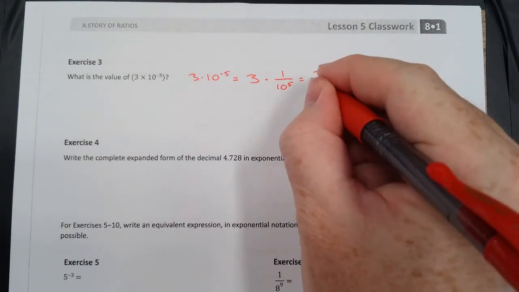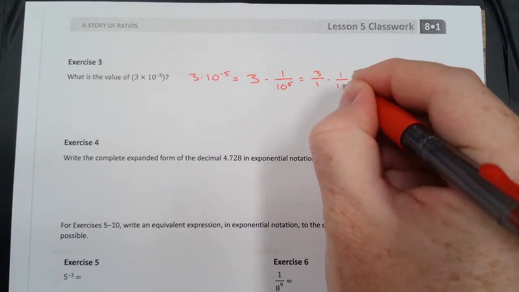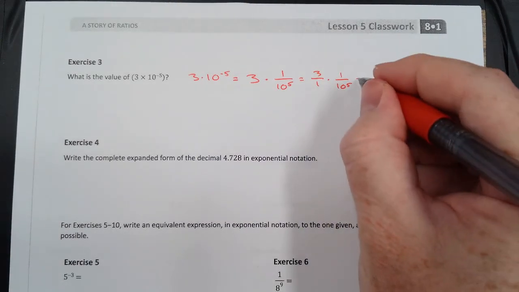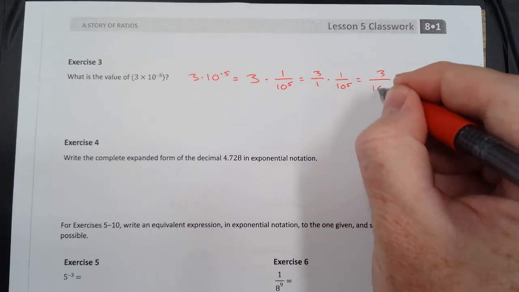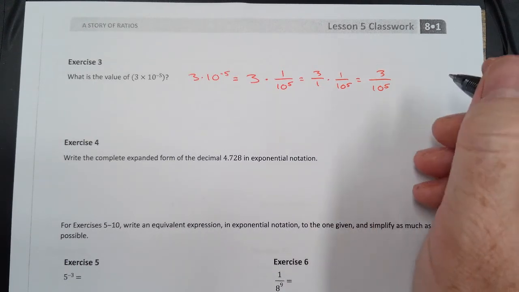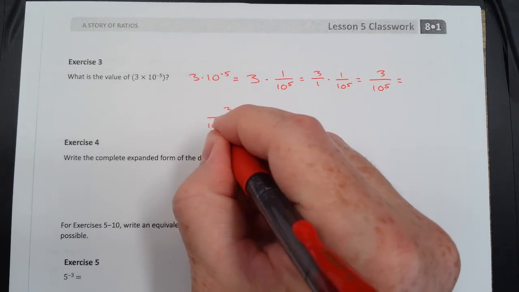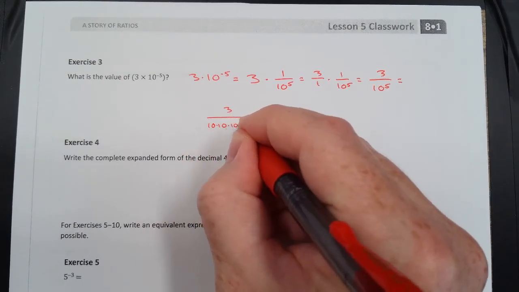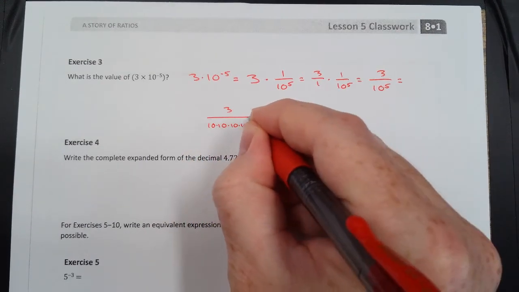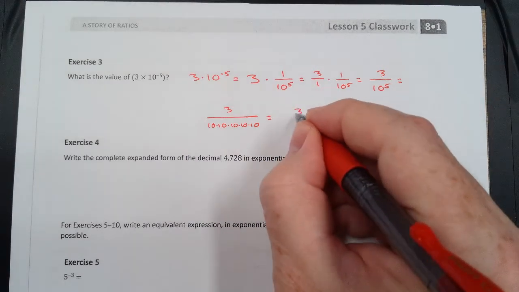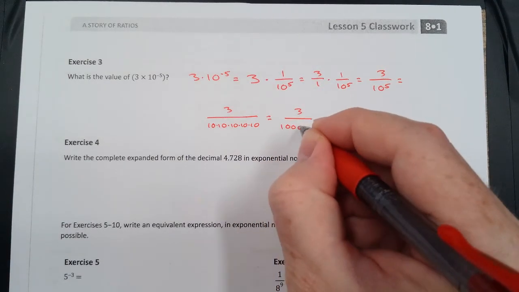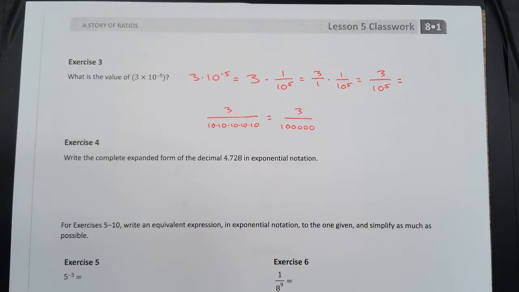Remember, I make the 3 into a fraction to make the multiplication easier. Multiply straight across, 3 over 10 to the fifth. Now, 3 over 10 to the fifth is 3 in the numerator and 5 tens in the denominator, which is 3 over 100,000.